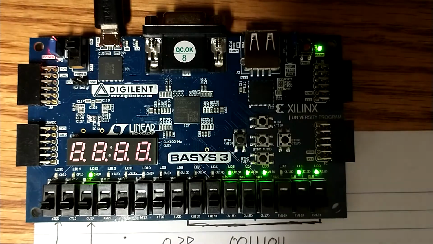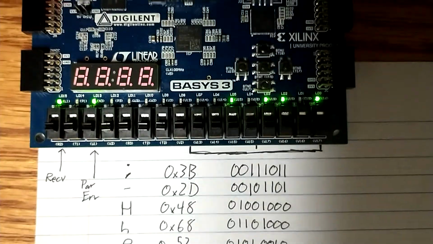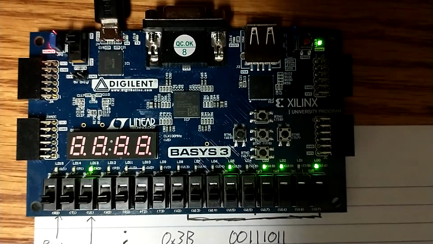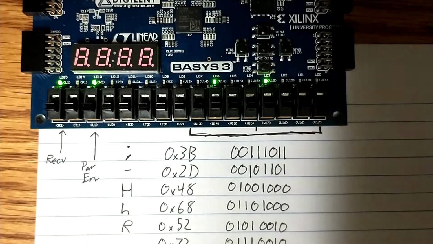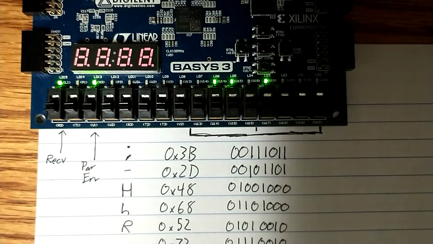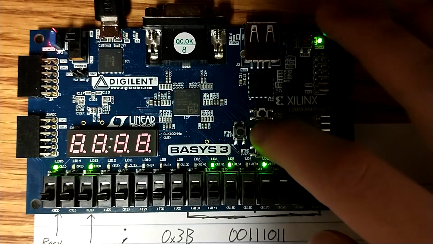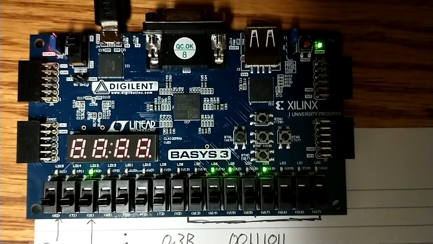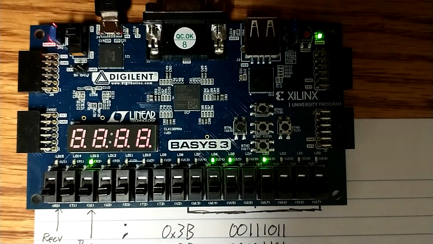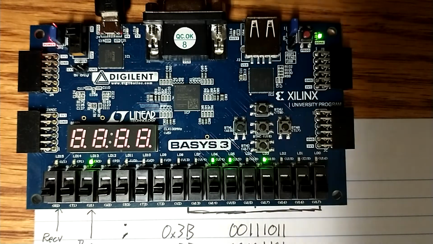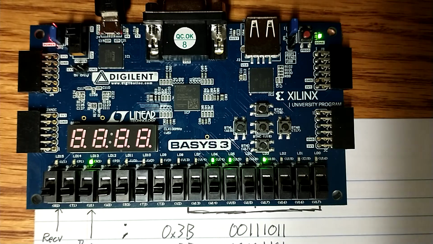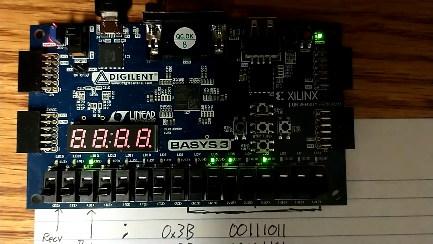We can try this with a couple other characters, like that dash like we had before. You can see for all of these, that parity error light is staying high, since it's using a different parity on PuTTY's end than it is on the FPGA end. That should be all the demonstrations for this lab. There you go.